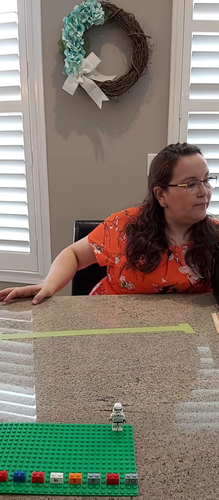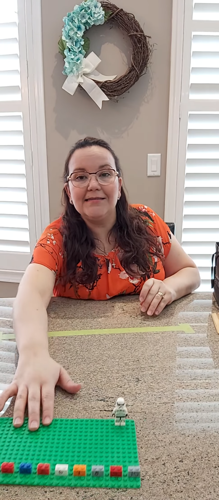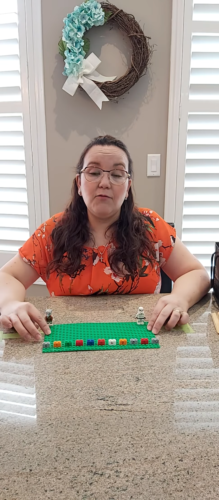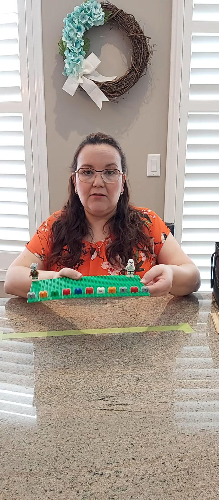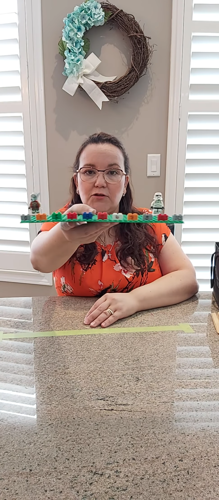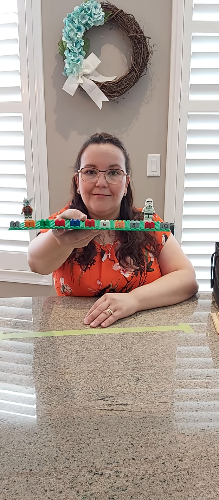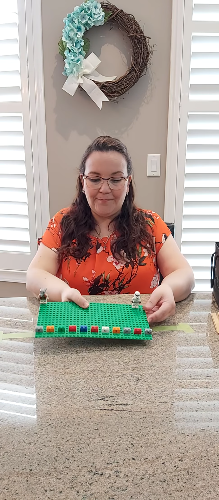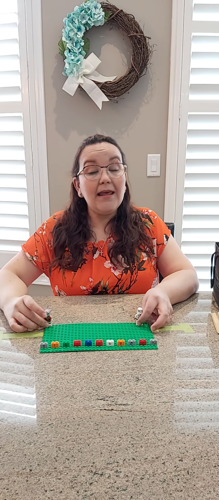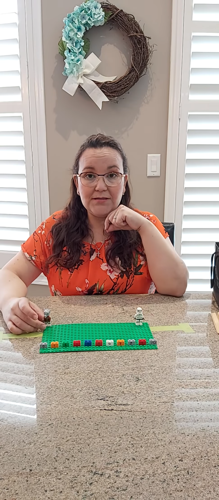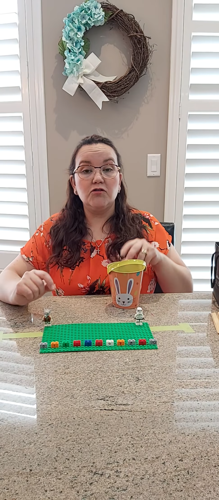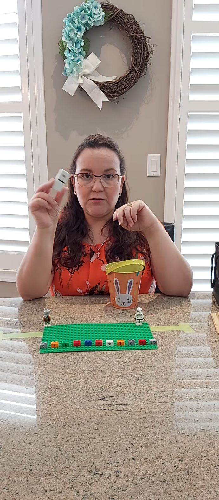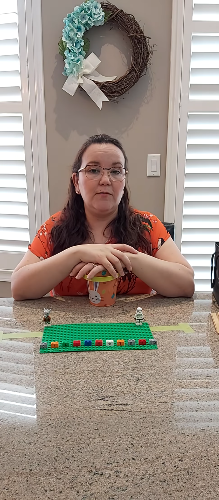is one of my son's favorite games from when he was little. And we made a number path with Legos. Can you see the numbers from 0 to 10? Very good. So for this activity, again, you can play by yourself or play with somebody else. You're going to need 2 characters. And you're going to use dice, cards, or dominoes. For this one, I use some of my dominoes.